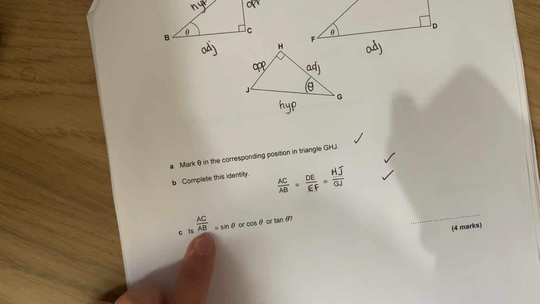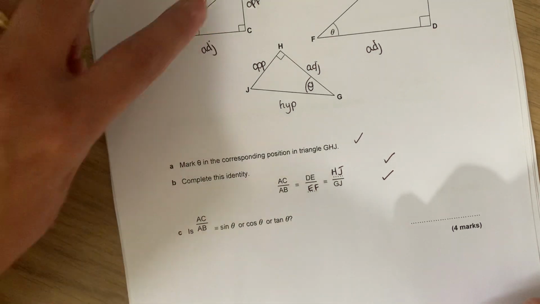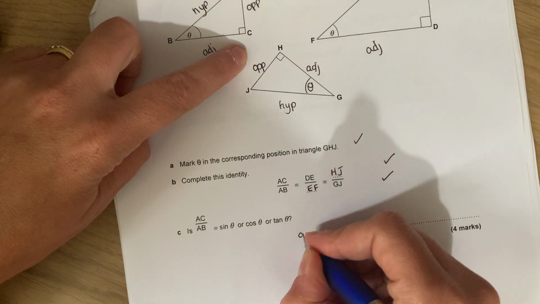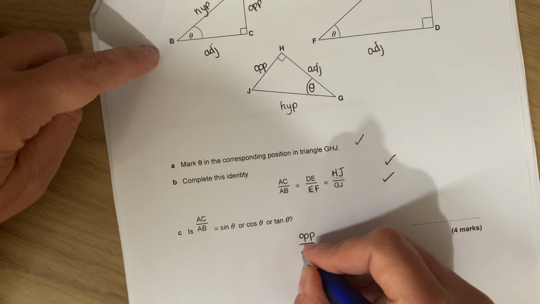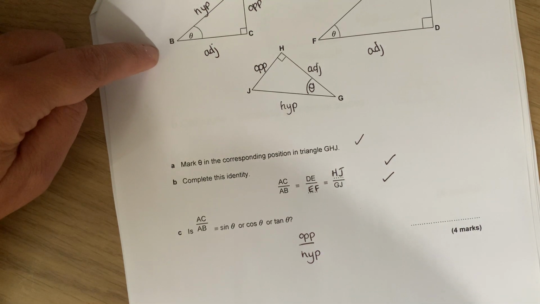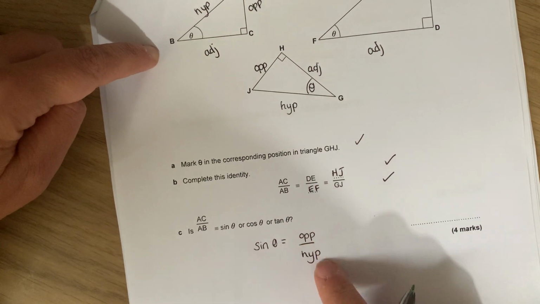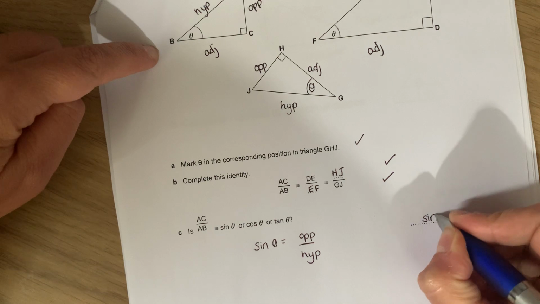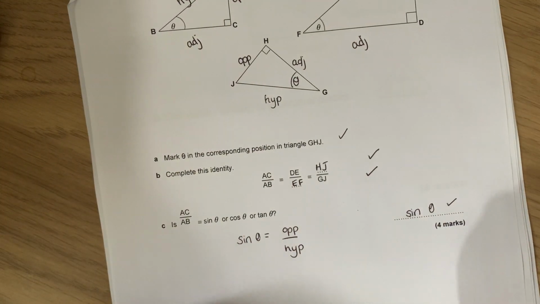Is AC over AB sine, cos or tan? Well, if we look at AC, AC is opposite and AB is hypotenuse. So knowing what you now know as it's SOHCAHTOA, okay, it's sine, isn't it? So sine is opposite over hypotenuse, so the answer there is sine. Okay, and that's for your 4th mark.